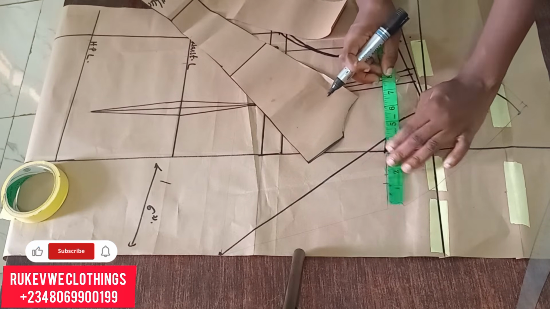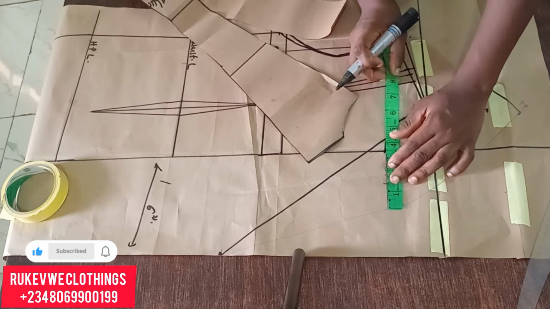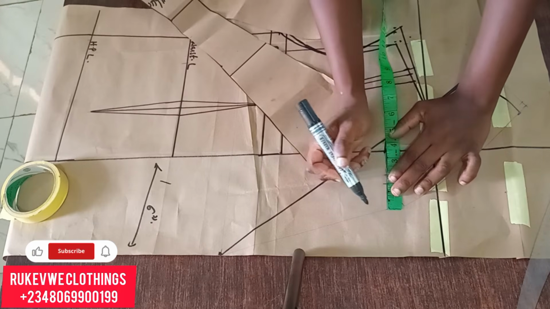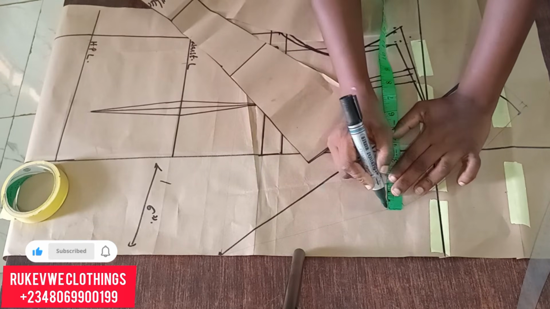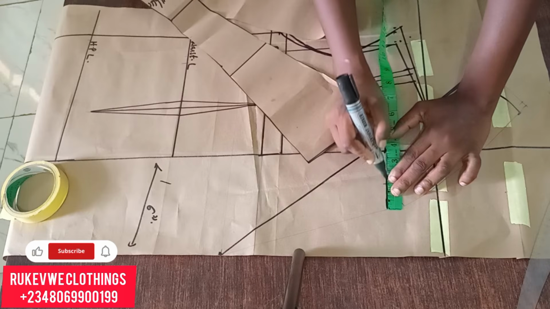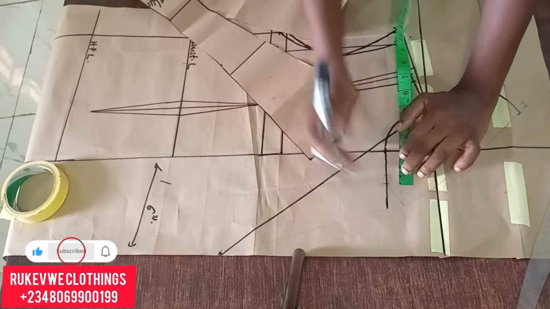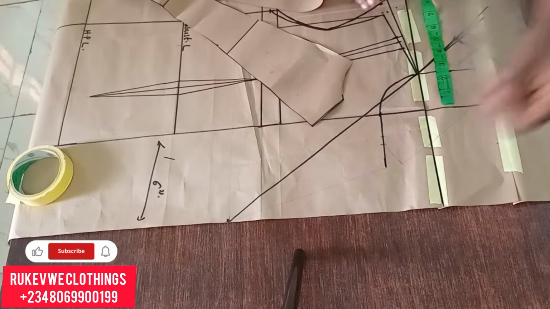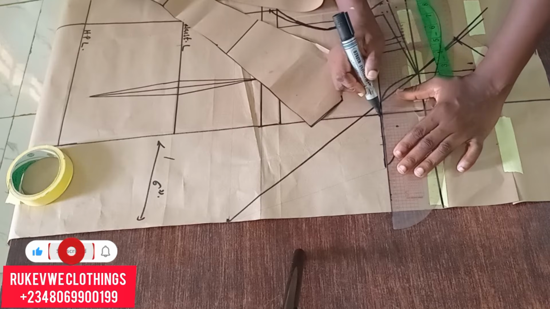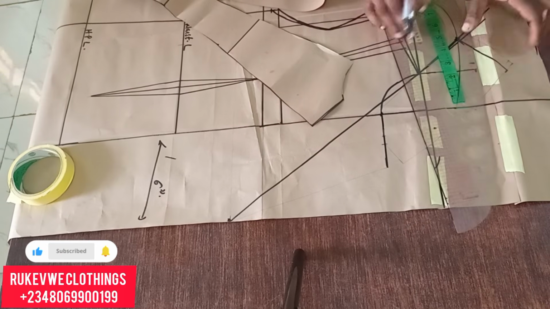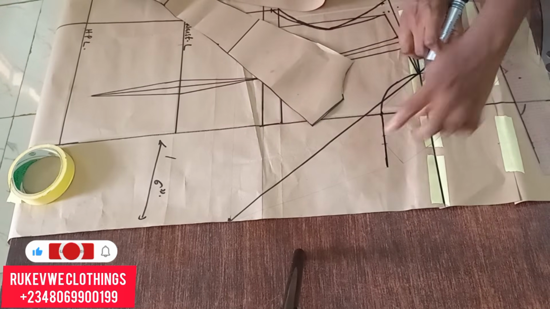Now the trick here is that you should make sure that whatever you're coming out from should be at least the same measurement of your collar width. It should be at least, okay? It should not be below. It should not be lesser. It should be at least the length of your collar width. So you can do more than 3.5 inches there.